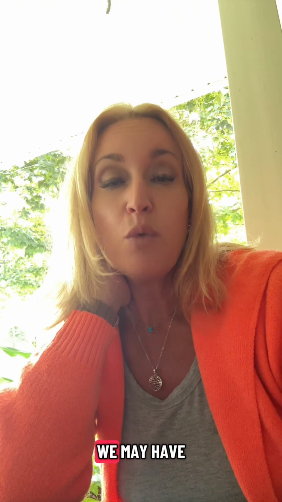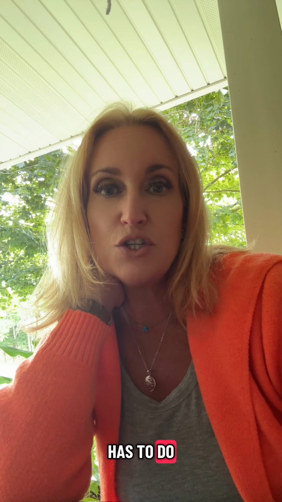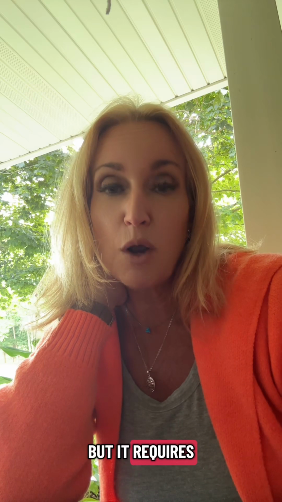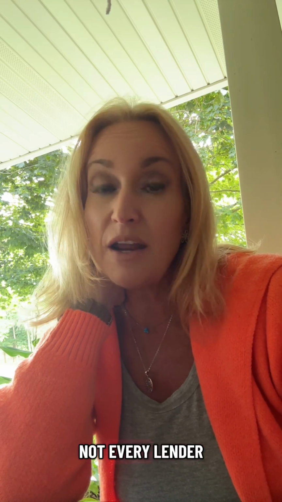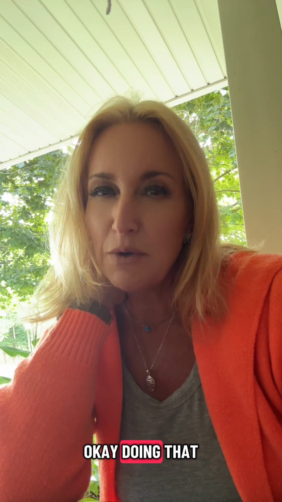But in addition, we may have additional overlays that are protective of our company or the companies that we're working with. An example of that came up today has to do with credit scores. So as an example, if you want to get an FHA loan, you can have a credit score as low as 500, but it requires 10% down, and not every lender that carries FHA loans is willing to do that. You can also do 580 and above with 3.5% down, but again, not every lender is okay doing that.